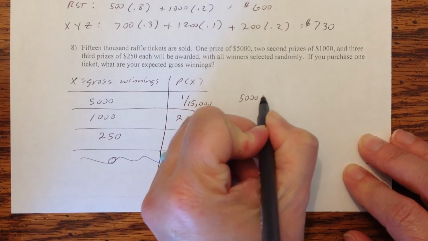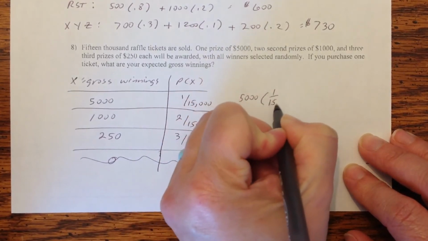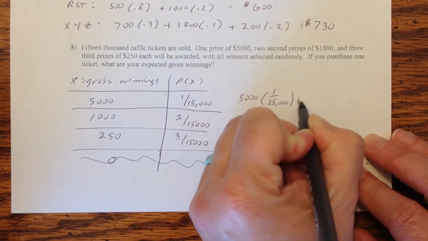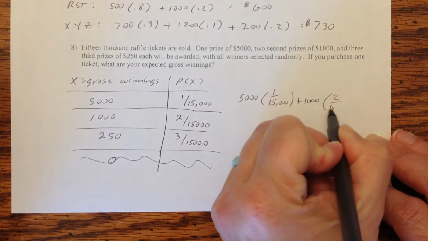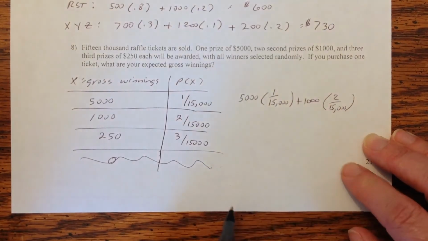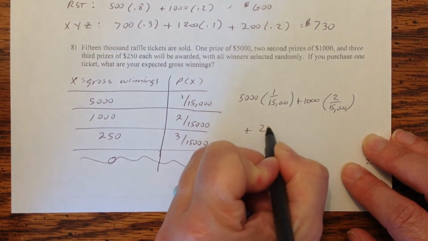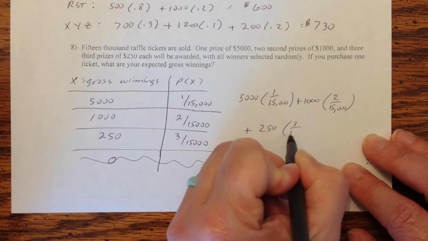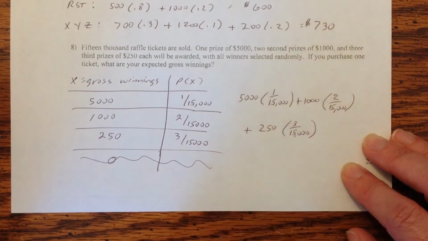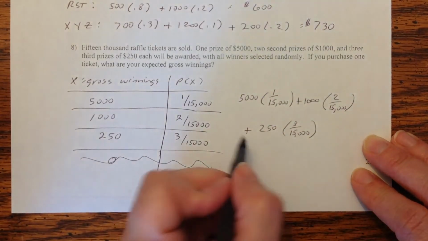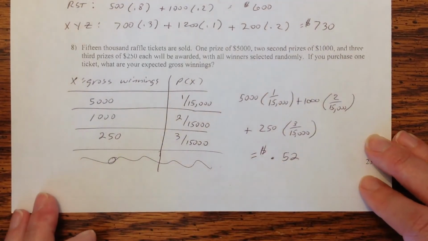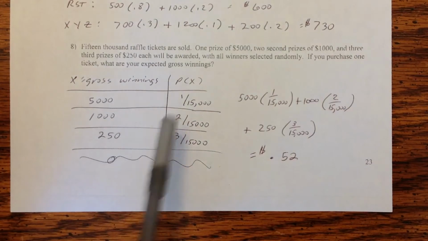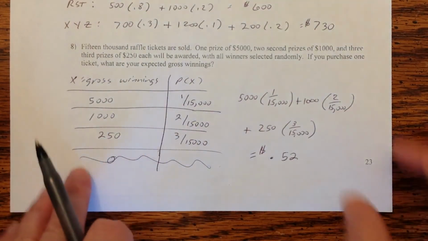So we're going to take 5,000 times 1 over 15,000 plus 1,000 times 2 over 15,000 plus 250 times 3 over 15,000. And we end up with an answer of 52 cents, which tells us we're not likely to win any of these 3 amounts.